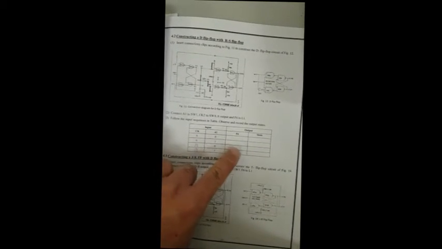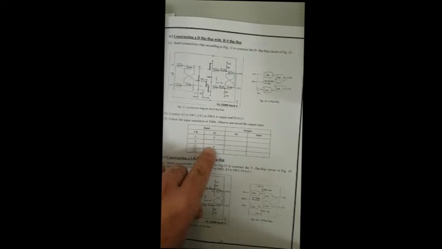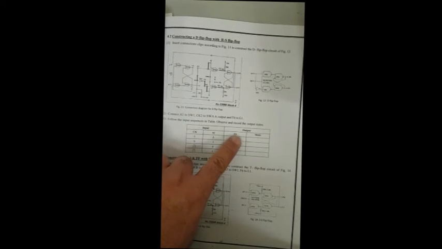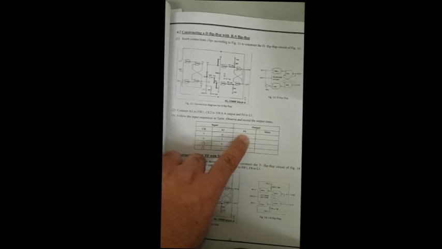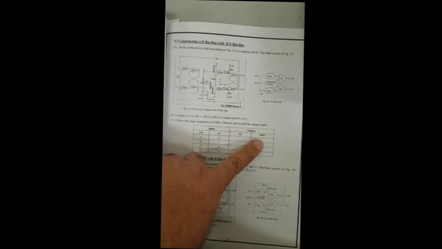Let's do the experiment on the D flip-flop here. What is the D flip-flop? It means the data flip-flop. As long as my clock is active, the output will be the same as my input here. If the clock is 0, there will be no change, whatever the input, meaning no change in the current state.